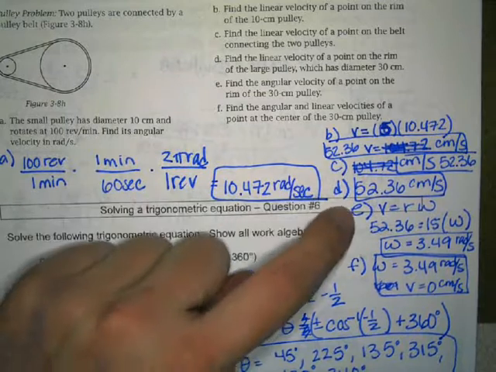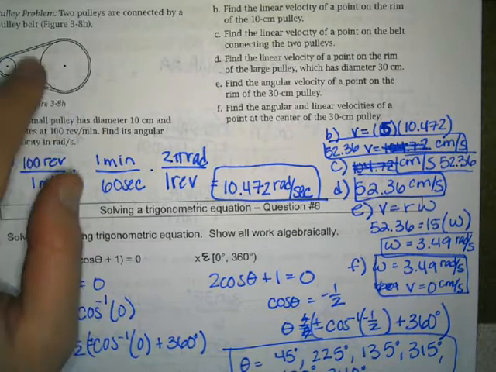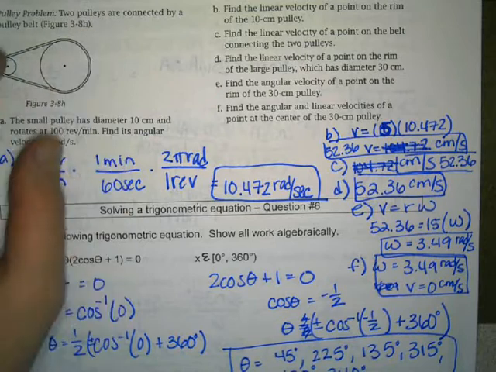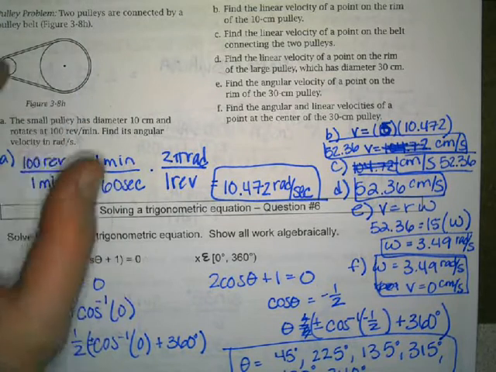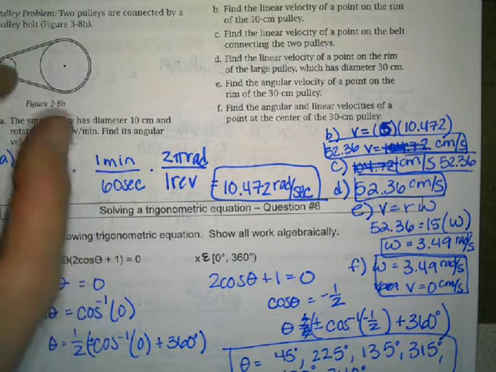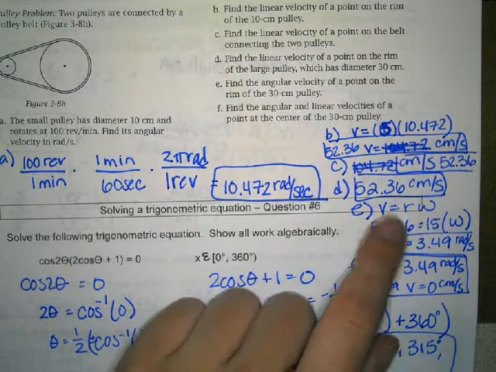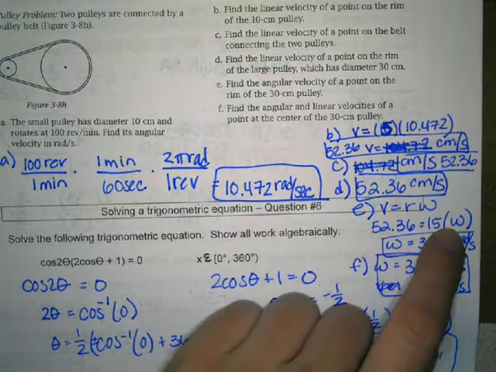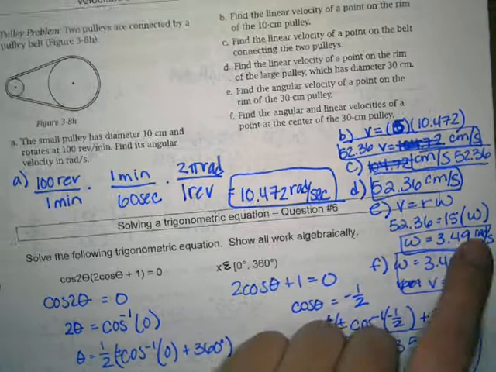For part E, we're supposed to find the angular velocity of a point on the rim. Well, because this wheel is bigger, it has more rim, so the distance that the belt has to go, the belt has to take one trip around that, it's going to have to turn slower than the small pulley, which has to cover the same distance as the large pulley, but probably has to turn many, many more times because it's so small. So we use the same equation, V equals R times omega. We know the V for the big pulley is 52.36. The radius is 15. And then we have to find omega. So I just divided 52.36 by 15, and I get 3.4 radians per second.